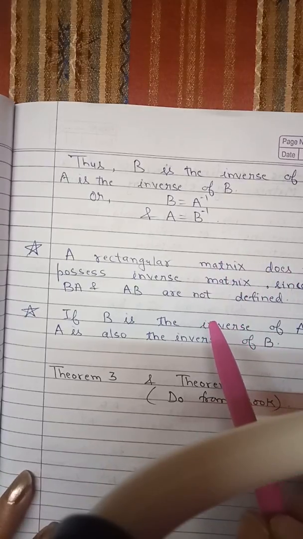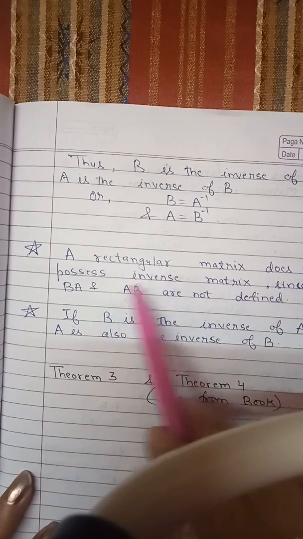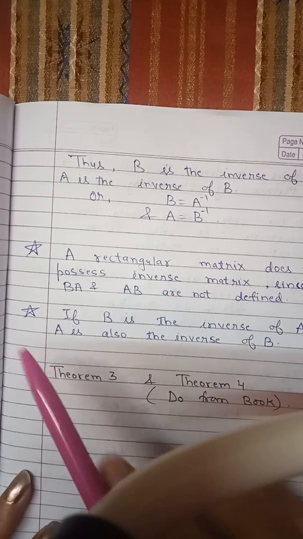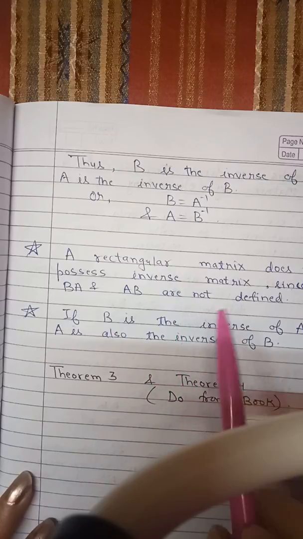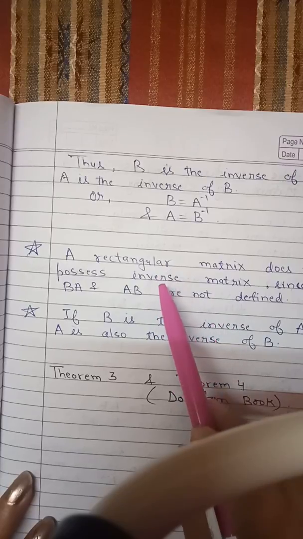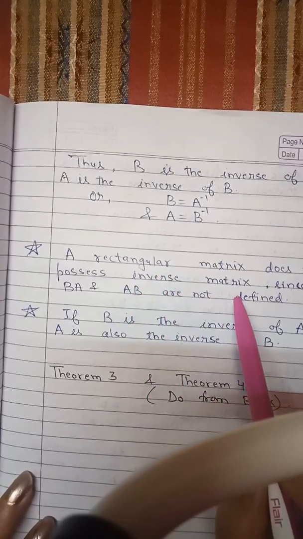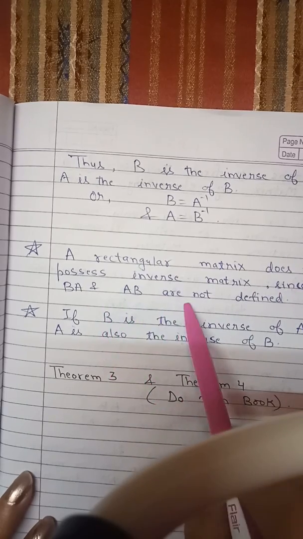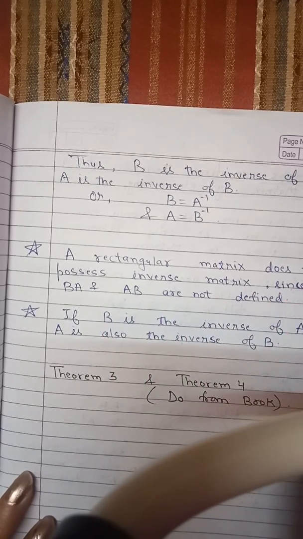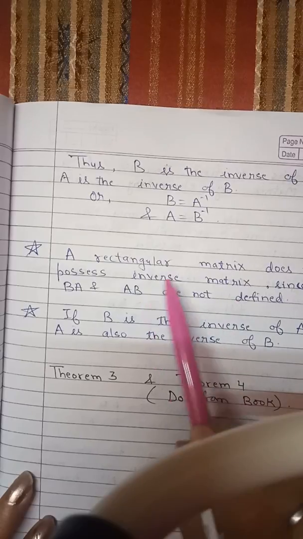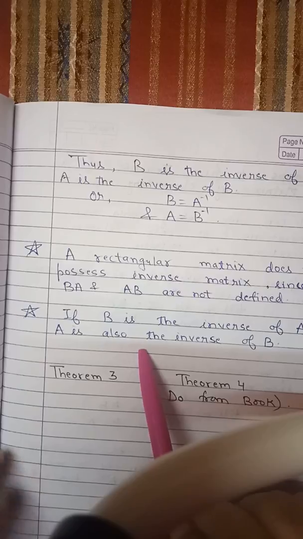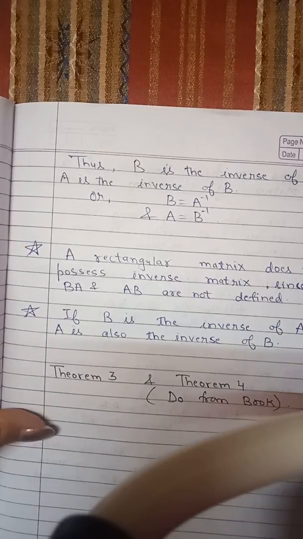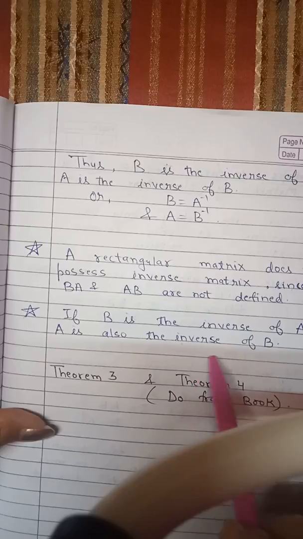Few points are there to remember. A rectangular matrix does not possess an inverse matrix. We read the definition of invertible matrices; it was clearly written that it should be a square matrix. If it is a rectangular matrix, we cannot find the inverse, since products BA and AB are not defined. When we cannot multiply, we say they are not defined for a rectangular matrix, so we cannot find the inverse either. Keep this in mind very clearly. Second point, if B is the inverse of A, then easily we can say that A is also the inverse of B.